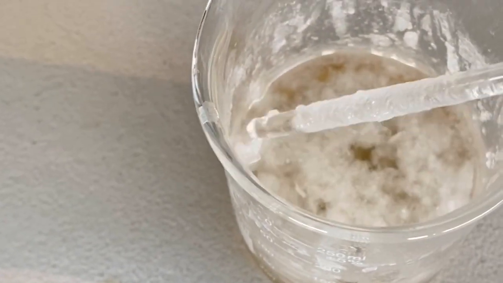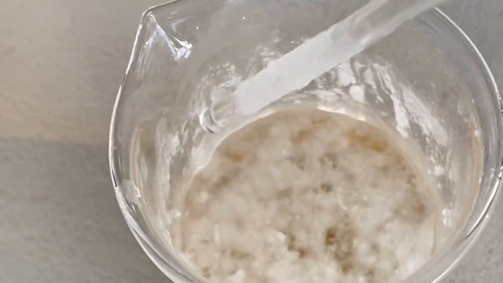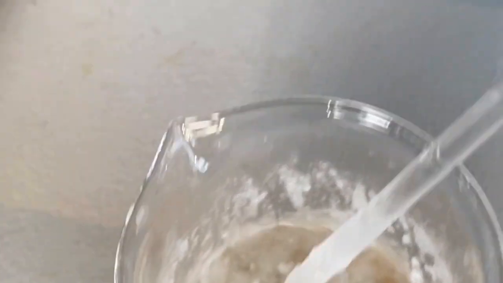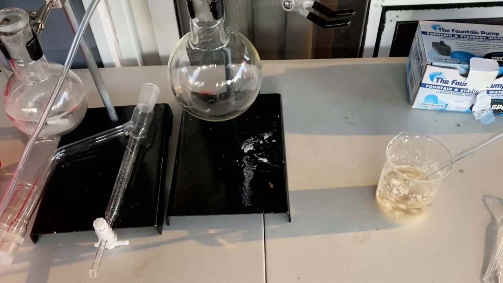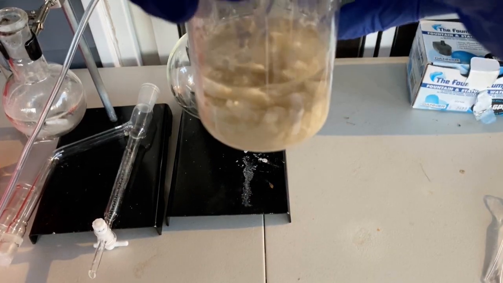As you can see, it's formed some nice, large, clumpy crystals because I put the water in when the solution was still very hot, which causes larger crystal formation and will hopefully keep it more pure. And I'm mixing it to allow more water. All right, let's see how much more forms. Okay, so it's fully crystallized, as you can see.